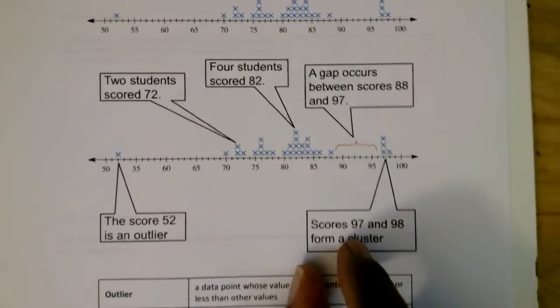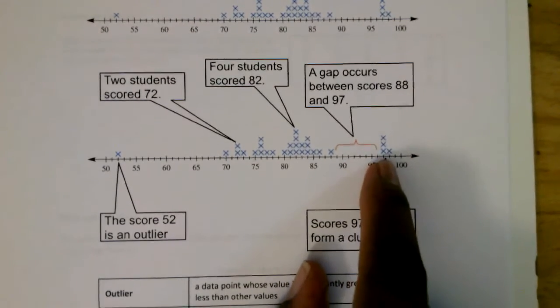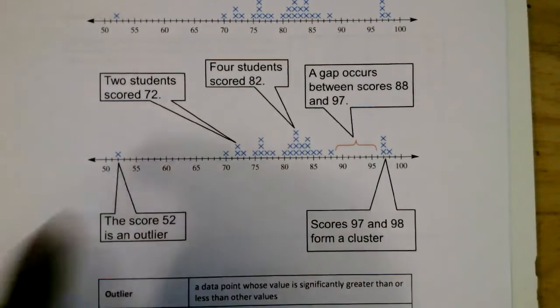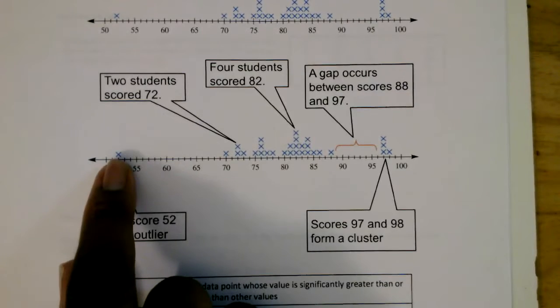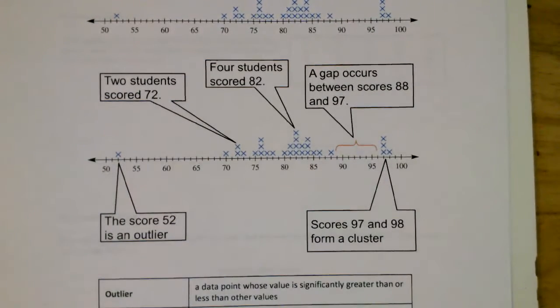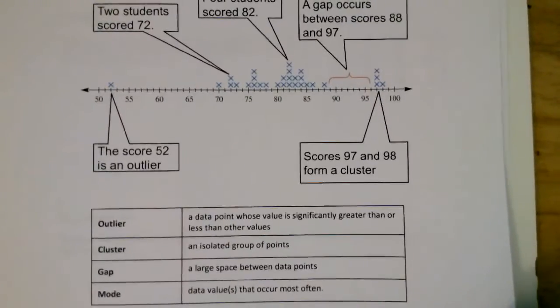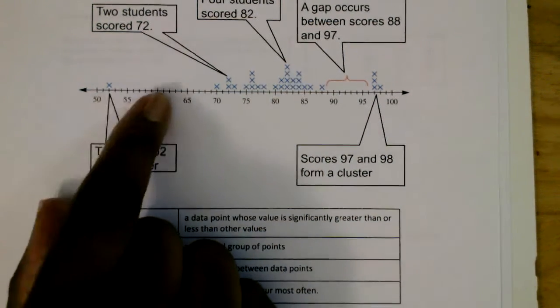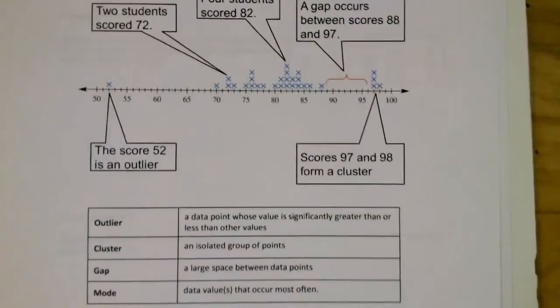And then you have a cluster where a lot of test scores are. So here, scores 97 and 98 form a cluster. And then there's one test score that is way out there from all the other test scores that you see here. We call that an outlier. So in this case, an outlier is a data point whose value is significantly greater than or less than other values. So this is far away from all the other data values here.